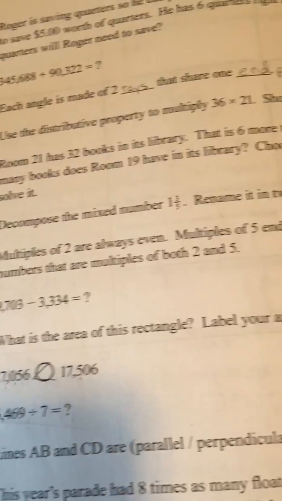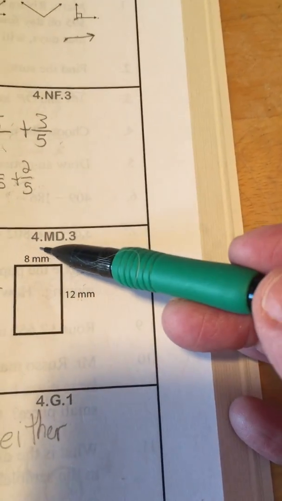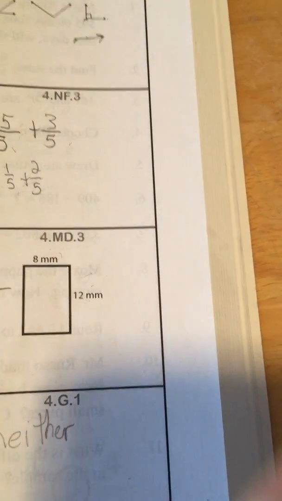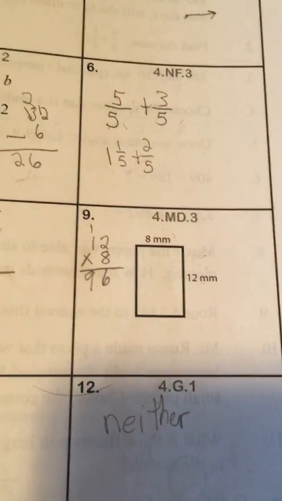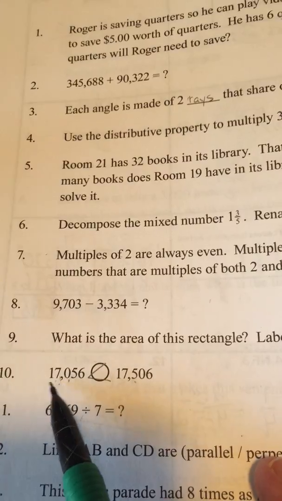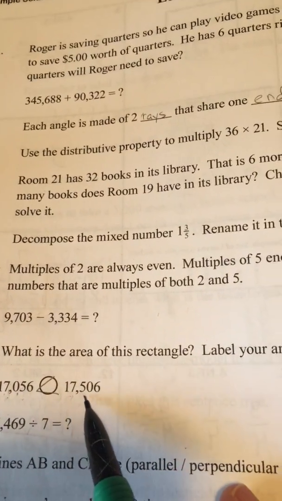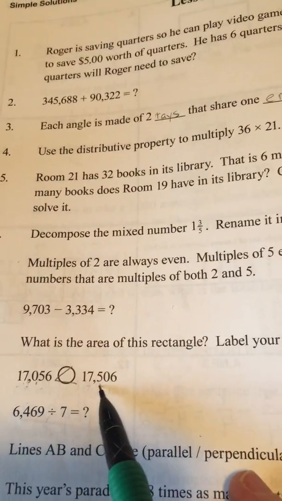Number 9. What is the area of this rectangle? So remember, area is length times width. So you would multiply 12 times 8, and that would come out to 96. Number 10, I have 56, and I have 17,506. So this number is larger.